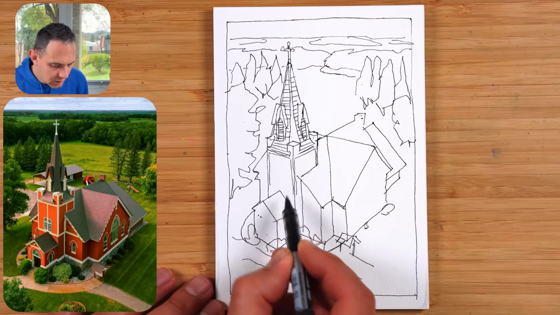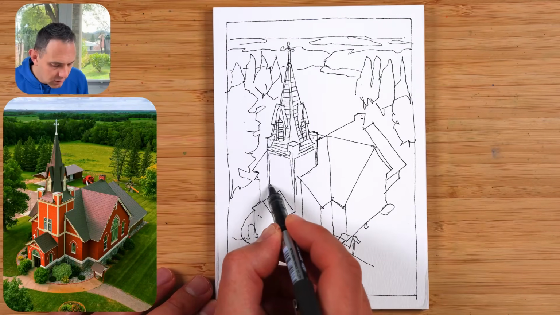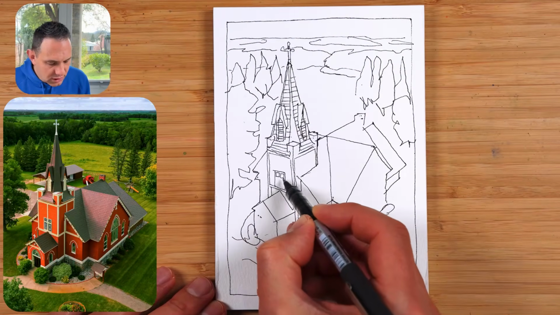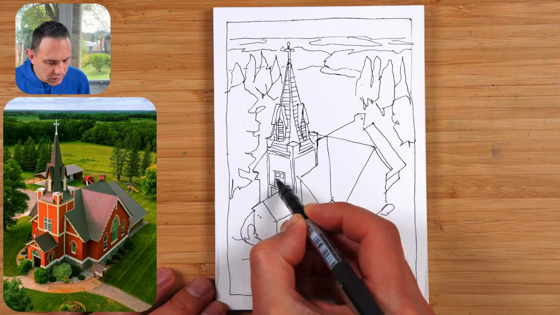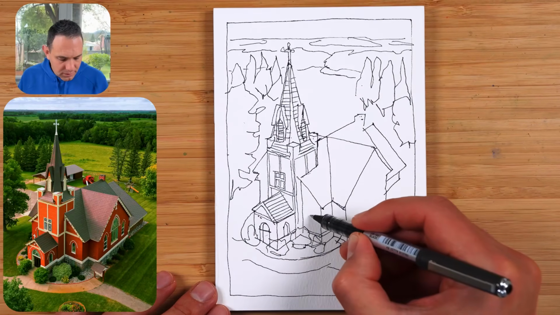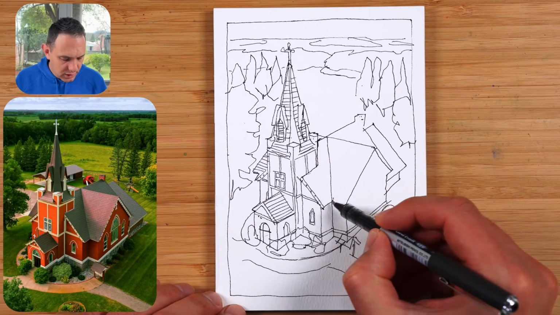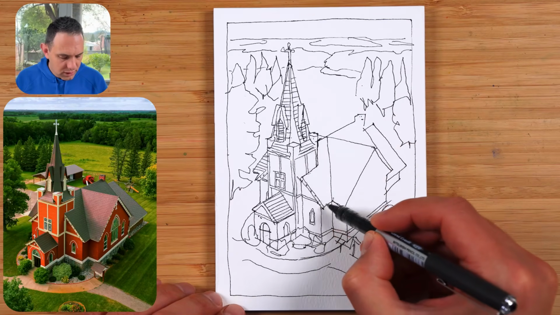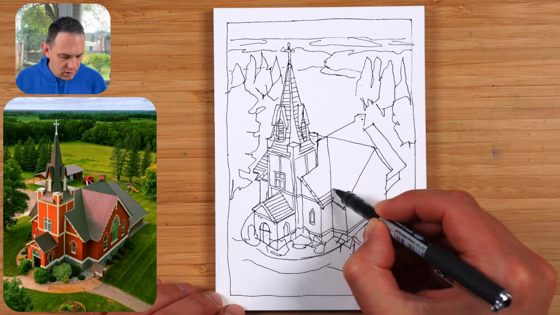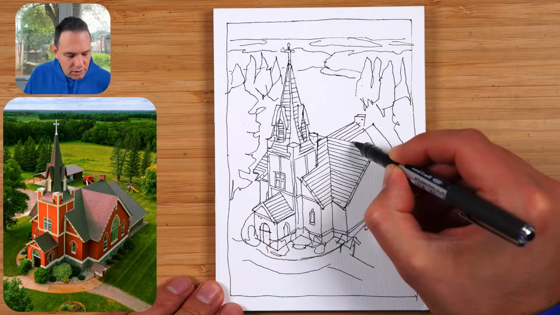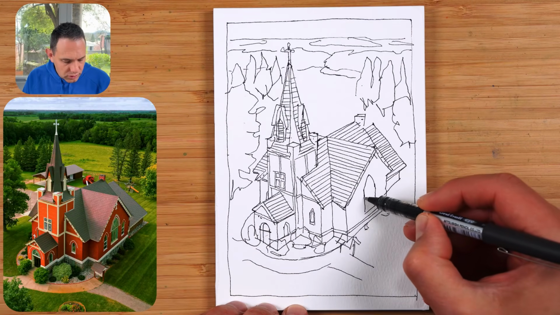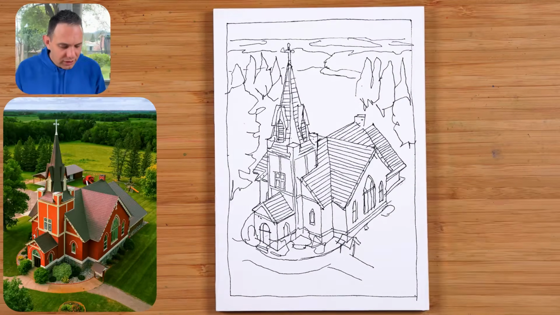Once again, an angle like that would be following that same angle there. I'm putting more detail here because this is more of a focal point. Through a window here. Continue going around. Now I'm following this angle with this between these two. Just make sure your verticals are vertical. Okay, well that is the line work done.